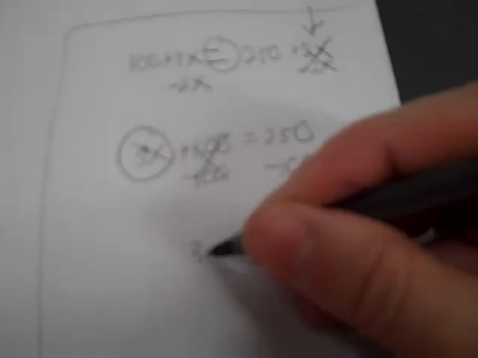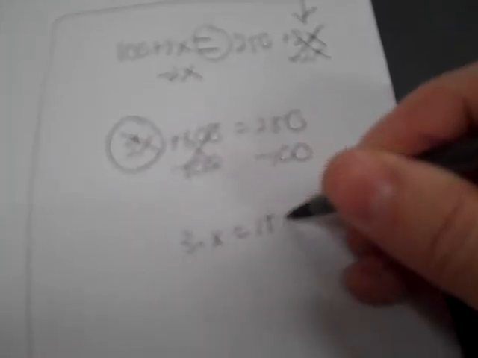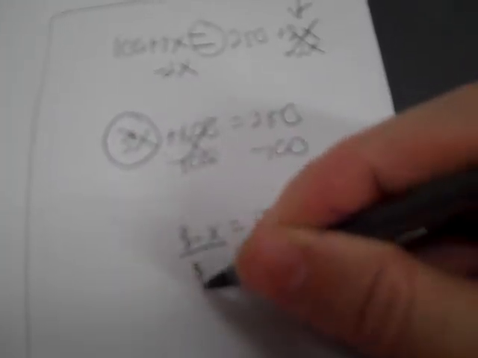Okay, here's the only X. It's multiplied by 3, but before I divide, I have to subtract 100. 250 minus 100 is 150. Then divide by 3, divide by 3. 150 divided by 3 is 50. So X equals 50. They'll be equal after 50 rounds.